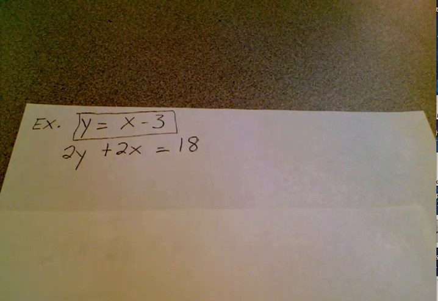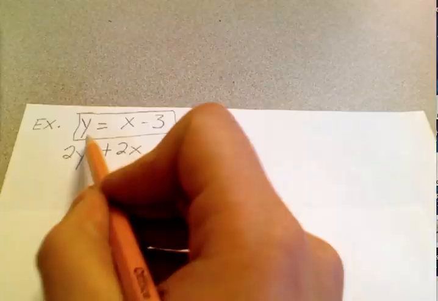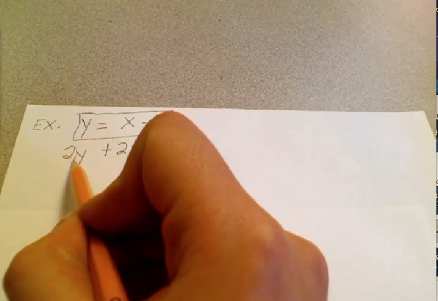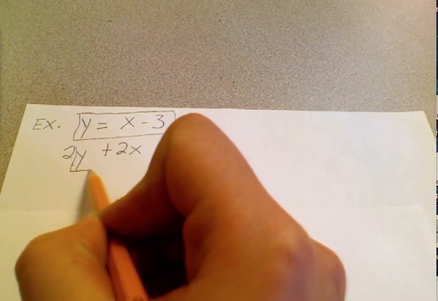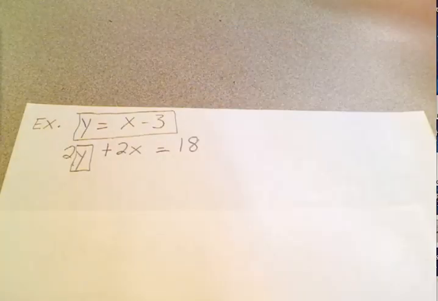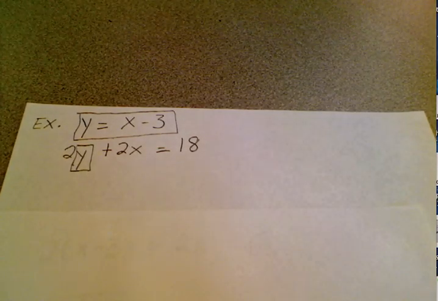If I look at my next equation, I see that's in standard form. I have 2y plus 2x equals 18. I'm going to put a little rectangle around y.